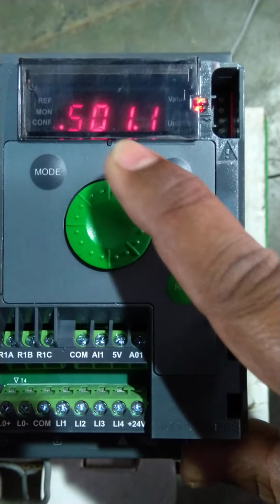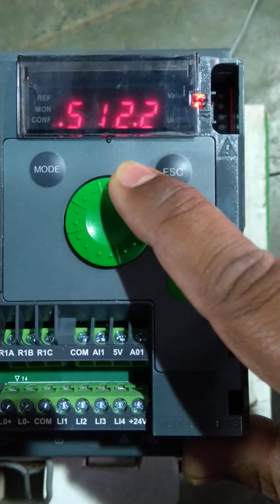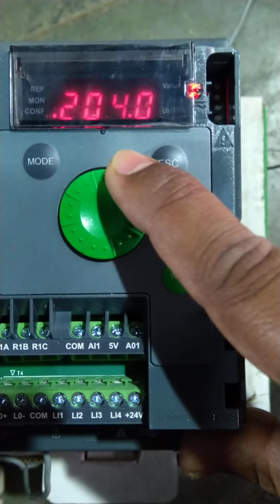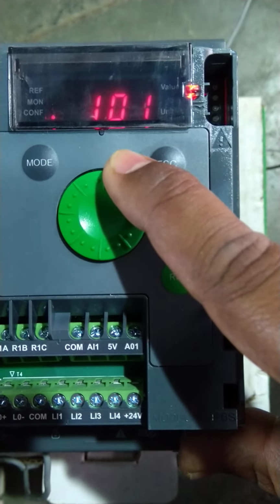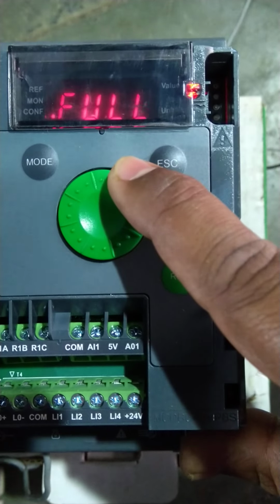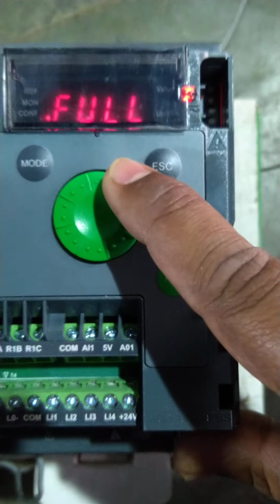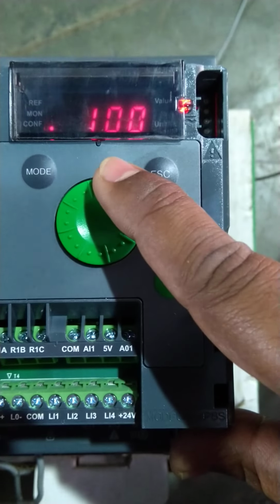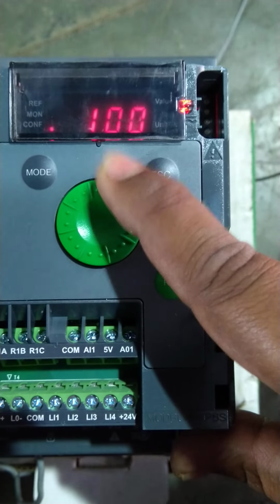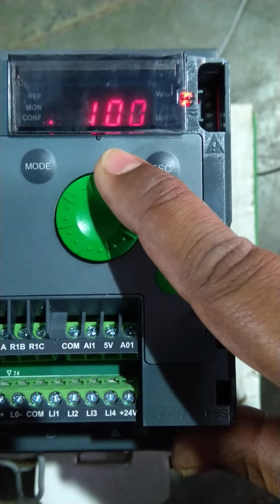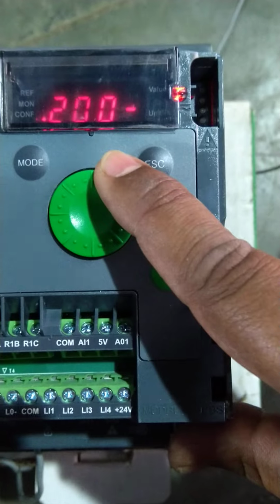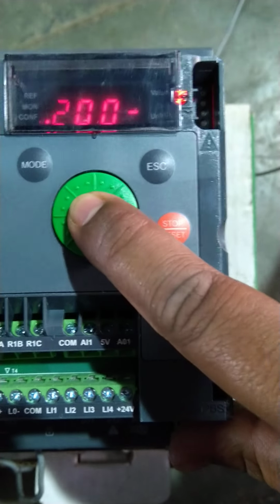Okay, we got full, and press enter. Here is the list for 100. We have to go to 200. Then move it to 200 in clockwise direction. We got 200, then press enter.